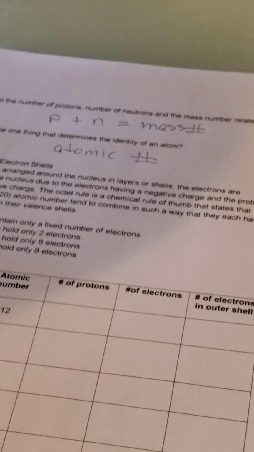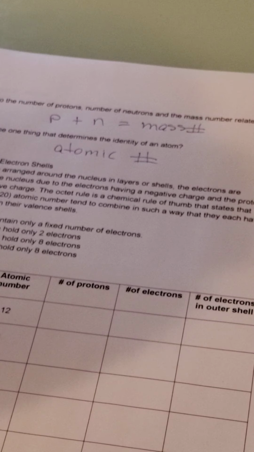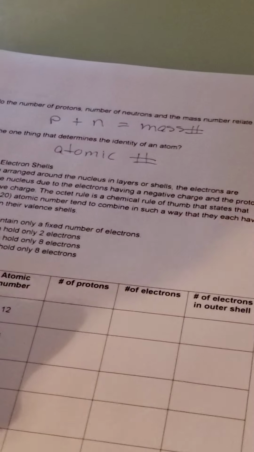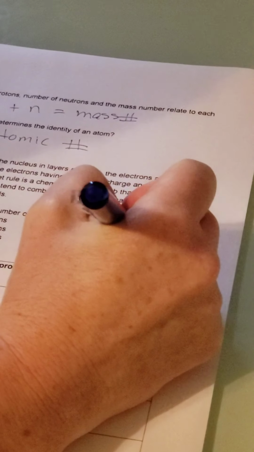Okay, after that, we take the next step and we go back to electrons can be found in orbitals, but each orbital can only hold a set number of electrons. They went ahead and told you how many each one can hold, but what I would recommend that you do is a doodle.